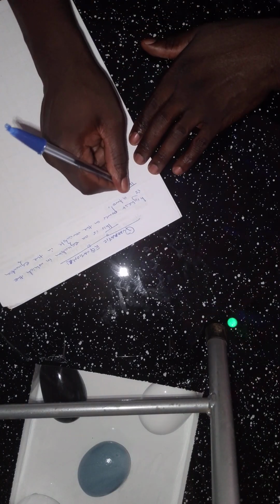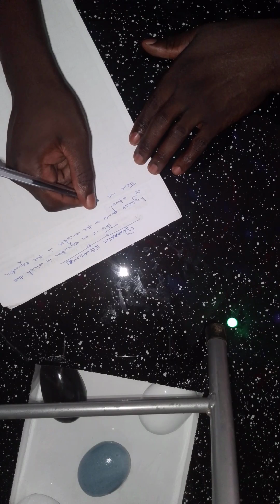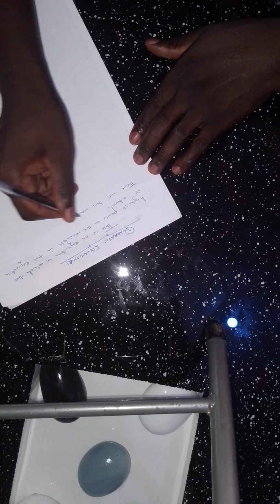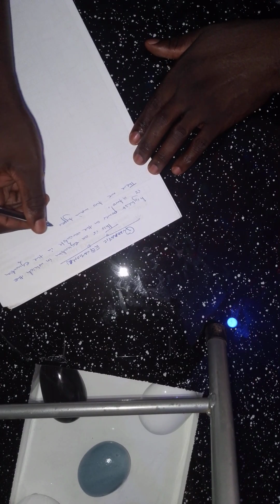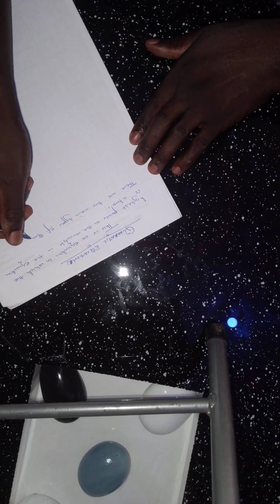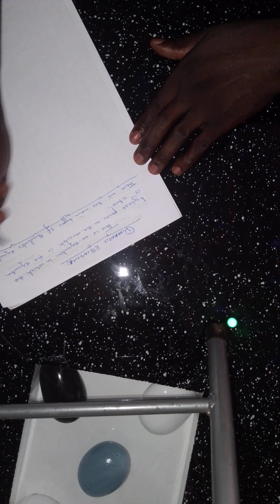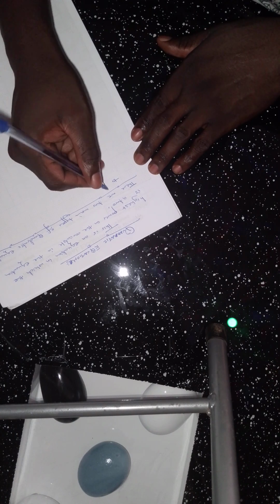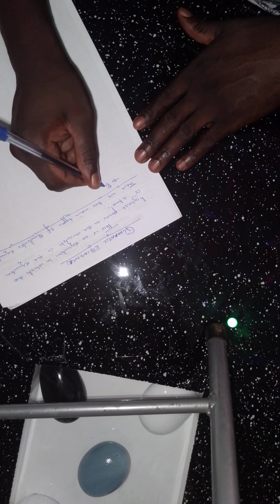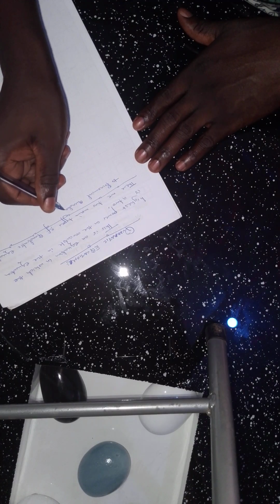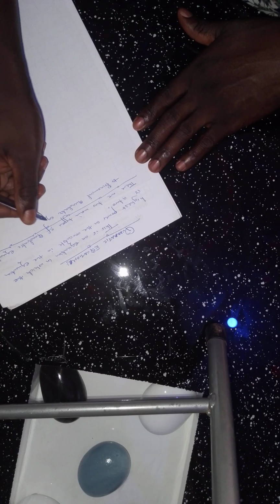Now there are two main types of quadratic equations. The first one is a binomial quadratic equation.